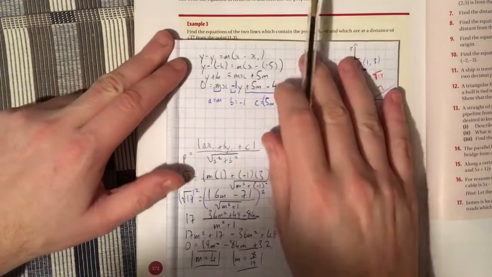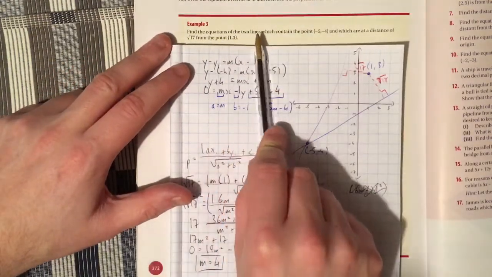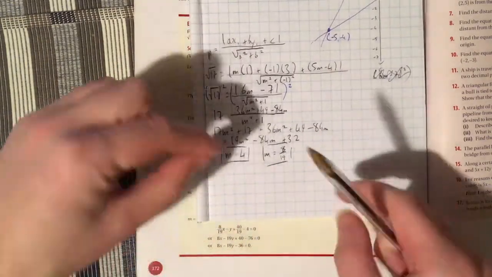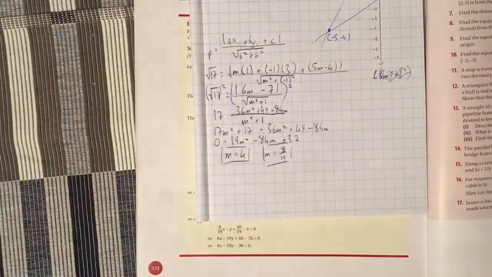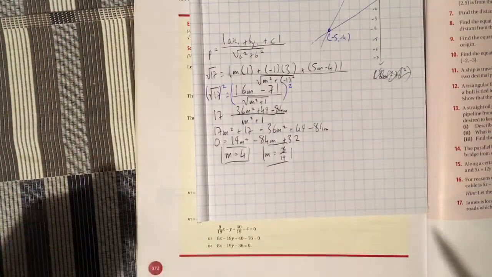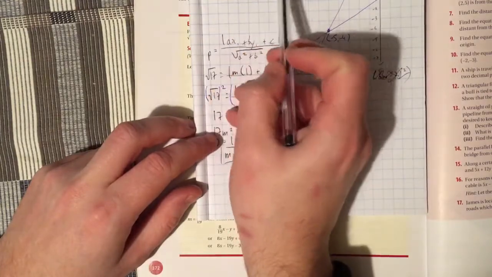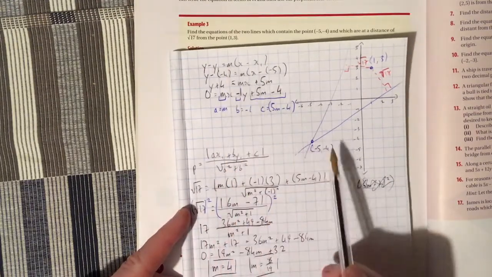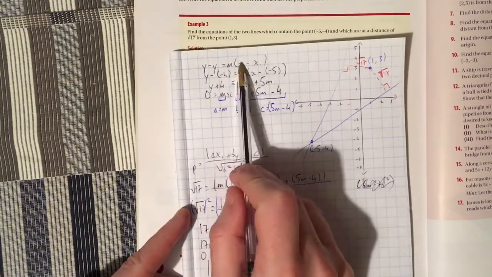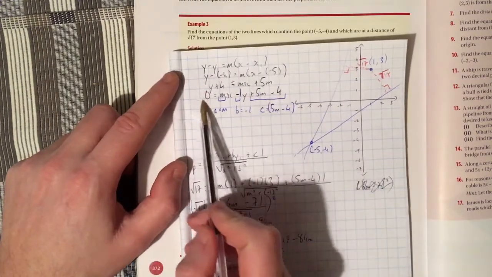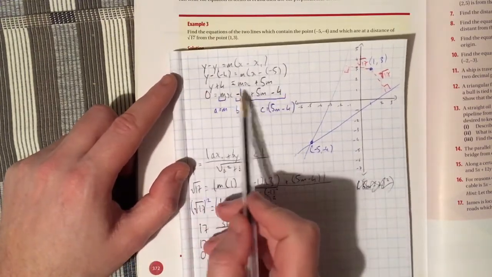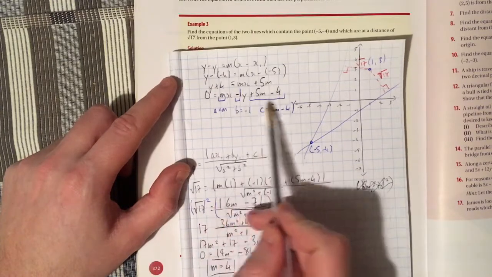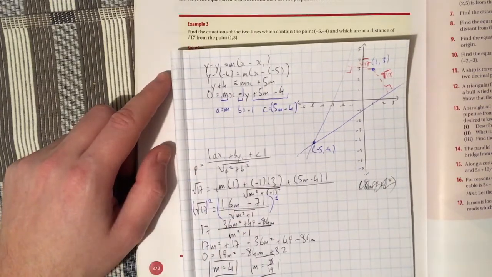Just be careful. Question says find the equations of the two lines. It doesn't say find the slopes of the two lines. So you do now have to get the equation of the two lines using these two slopes. If you want, you can go back to the equation of the line formula. Sub 4 in and sub minus 5, minus 4 in. But we've already done a bit of that down here. We've already subbed the point in. So I'm going to start with this line here and just sub 4 in for my slope.